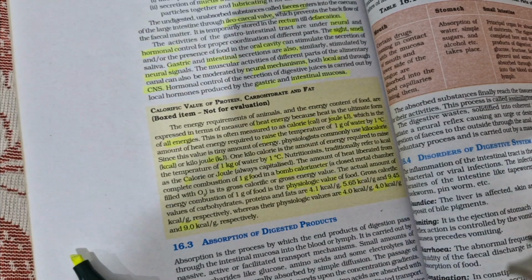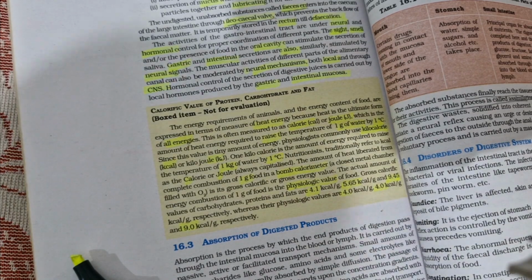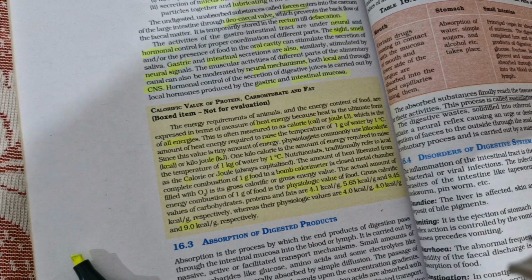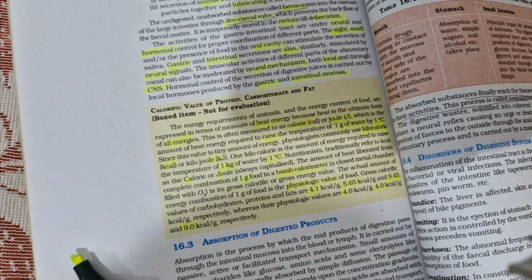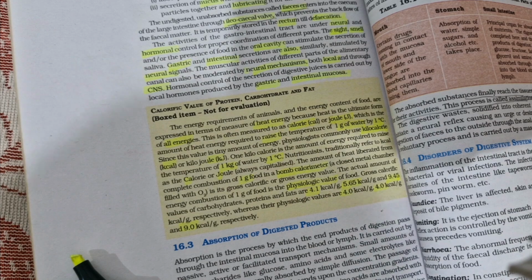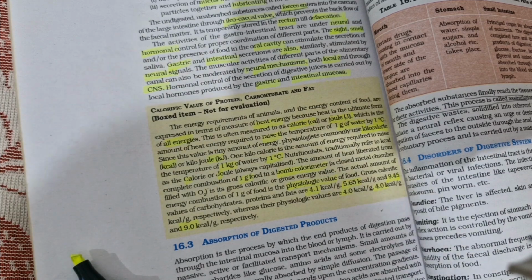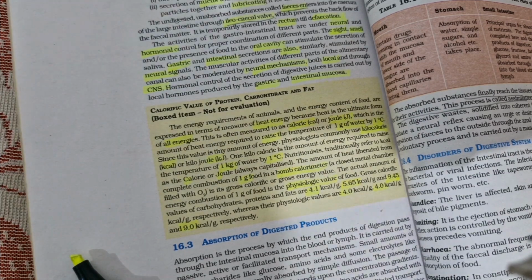Calorific value is nothing but how much heat is produced by the consumption, like burning, of that food. That is measured in calories or joules. That means the amount of energy required to raise 1 gram of water by 1 degree Celsius will be 1 calorie or 1 joule. As that is a very small quantity, we need to take it as a kilojoule or kilocalorie.